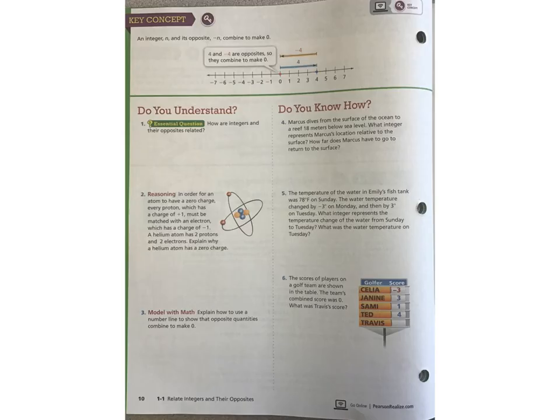Now that you've completed the notes and the examples for lesson 1, I'd like for you to look at the key concept. An integer, n, and its opposite, the opposite of n, always combine to make 0. So no matter what the number is, its opposite, when put together with the number, always will make 0.